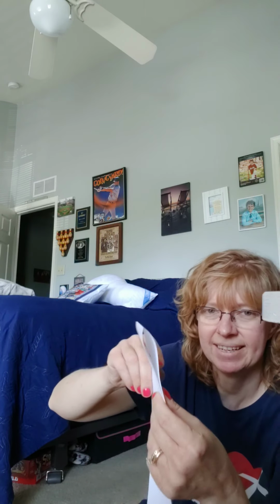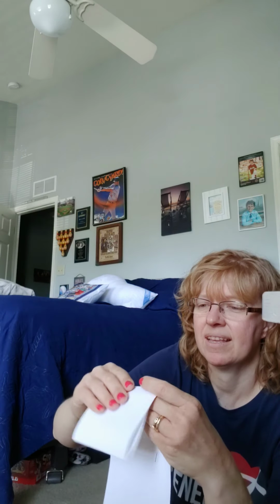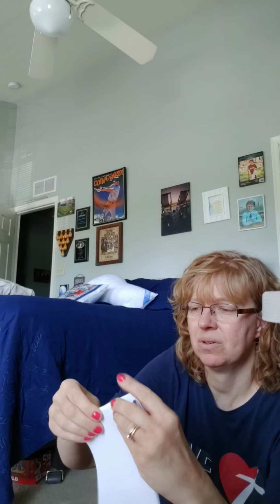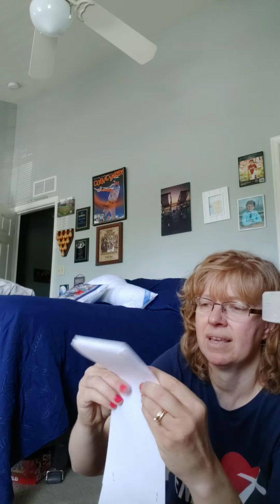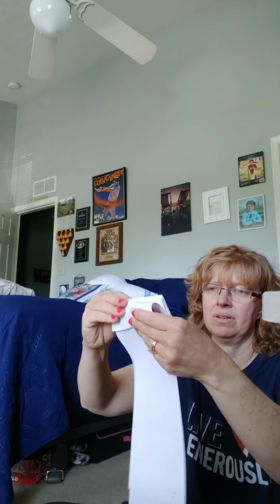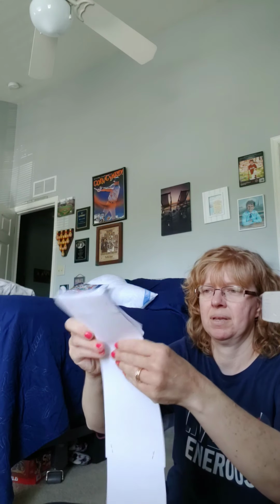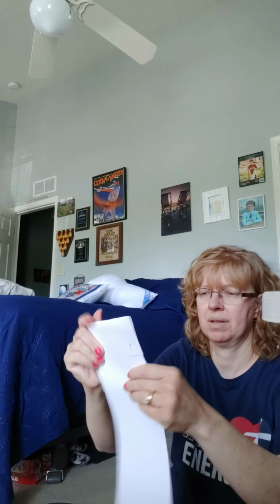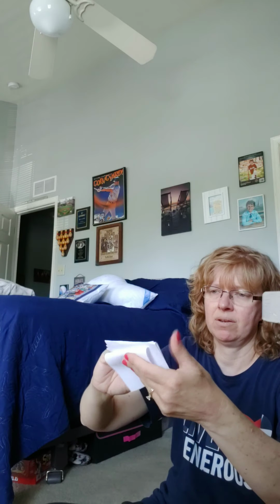So, fold one side in, then fold it back, then fold it over, then fold it back, like a pattern: over, back, over, back, and over, right?